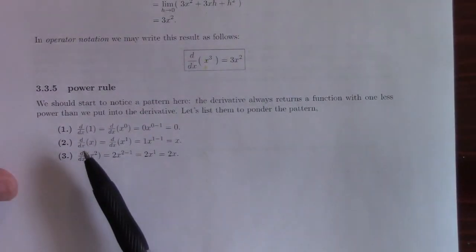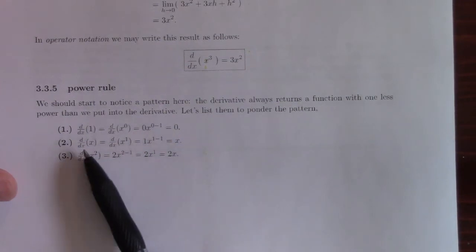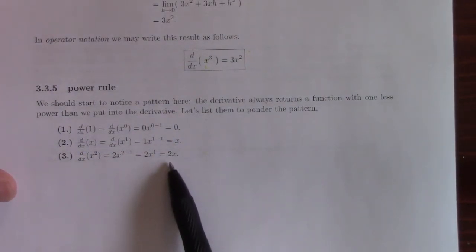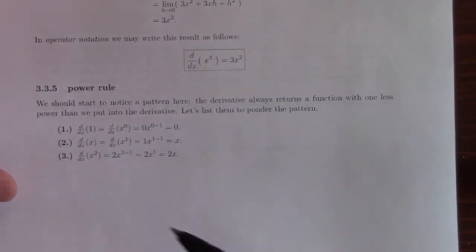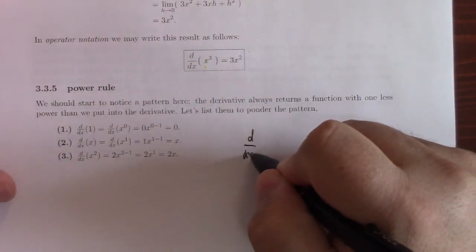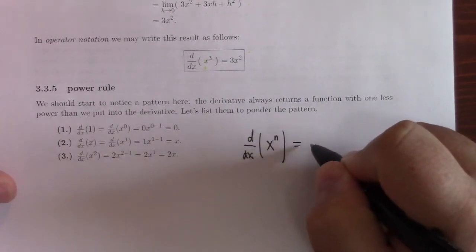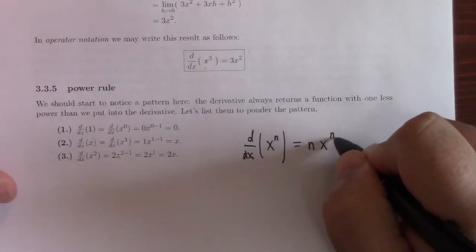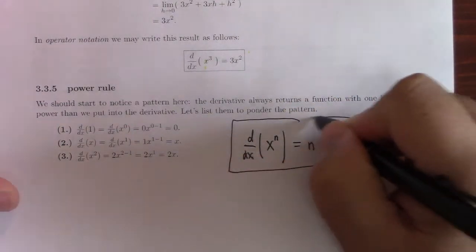So examples that we have done: d/dx of 1 is 0, d/dx of x is 1, d/dx of x squared is 2x. And you can start to notice that there's a pattern here. The pattern is that d/dx of x to the power n is n x to the n minus 1. This is the so-called power rule.